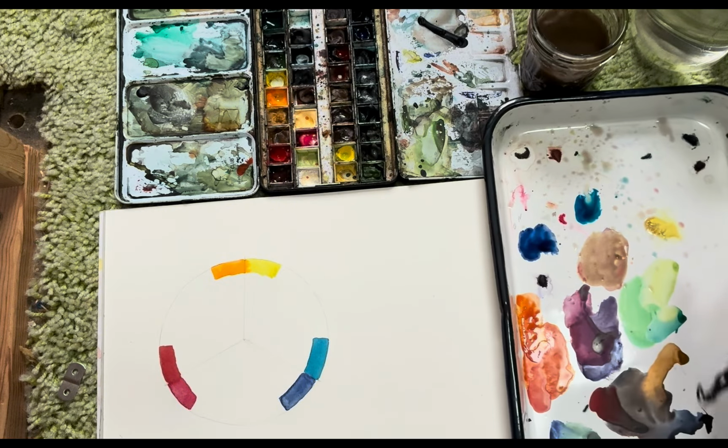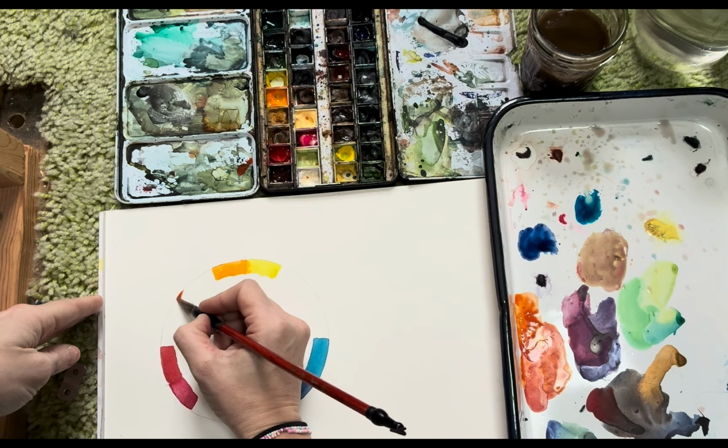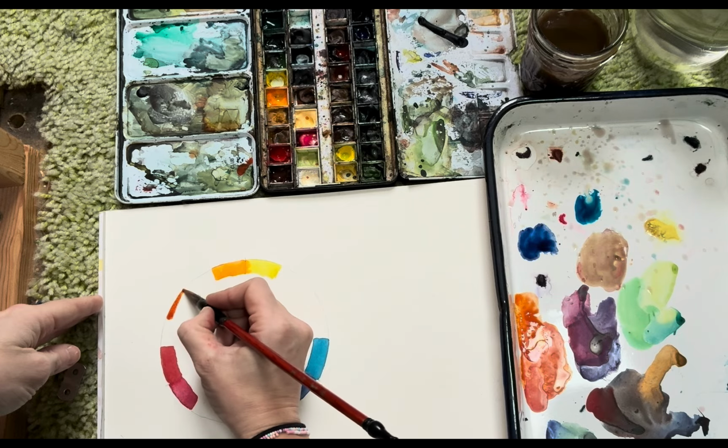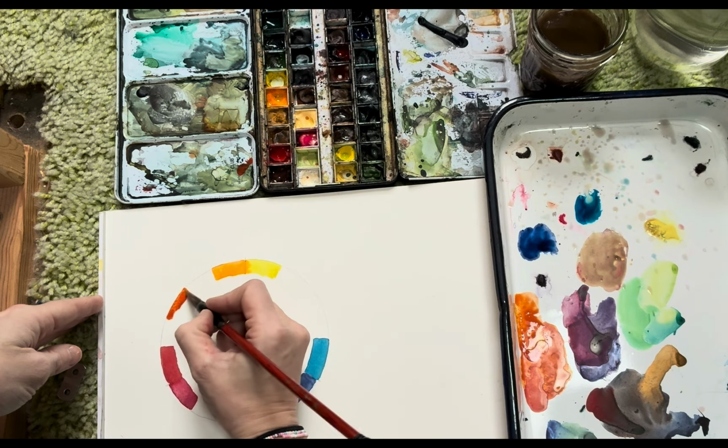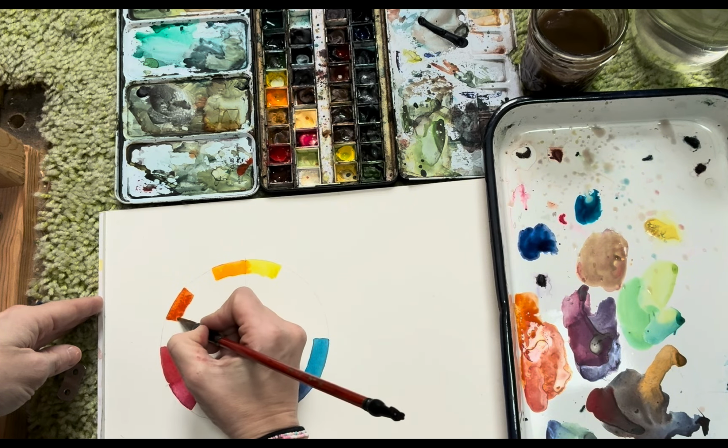So this is part of when you were asking the question about how do you know if you have 80% or 60% or whatever. The part that's tricky is that different pigments are more intense and less intense.